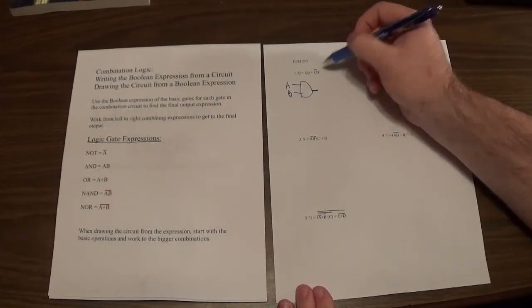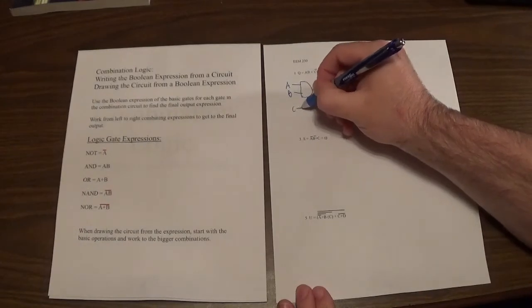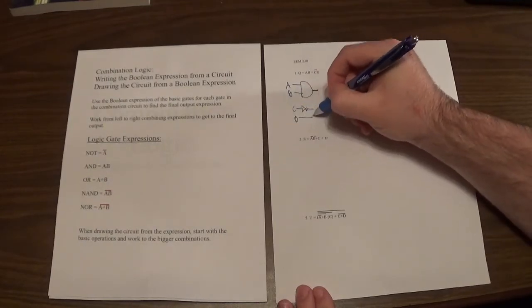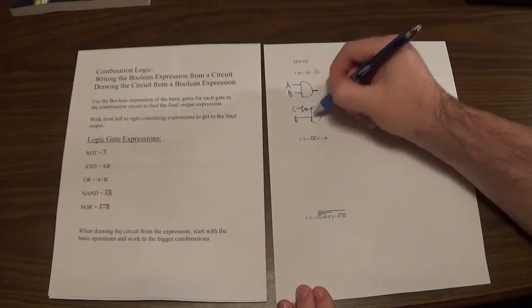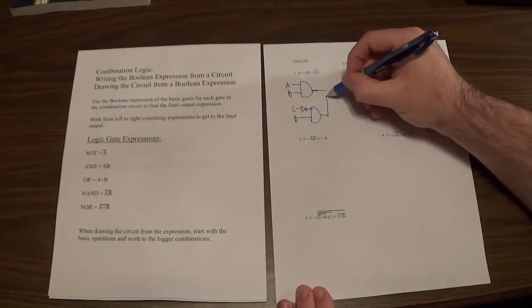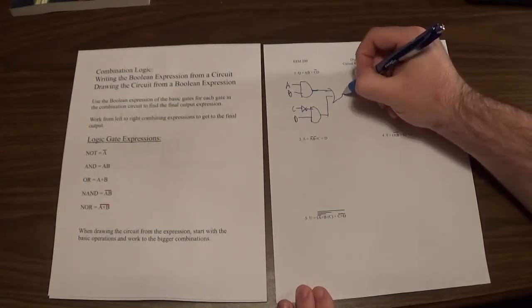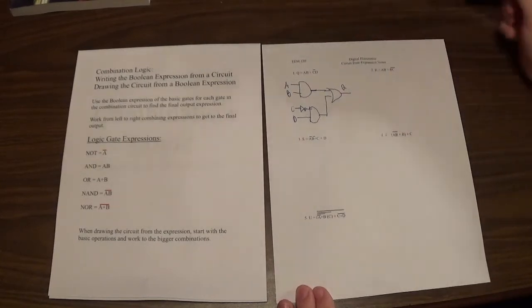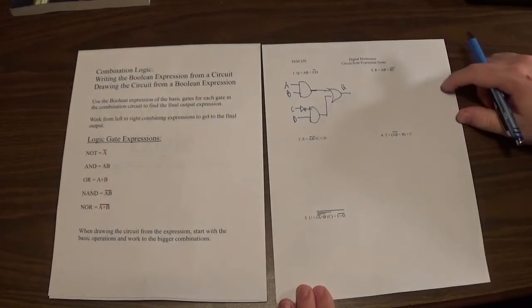And then I have C naught D. So I have C, which is going to go to an inverter, and D, and that's going to go to an AND because it's multiplied, and then the two are going to go to an OR because they are added together. Okay, so that's my combination circuit for output Q.